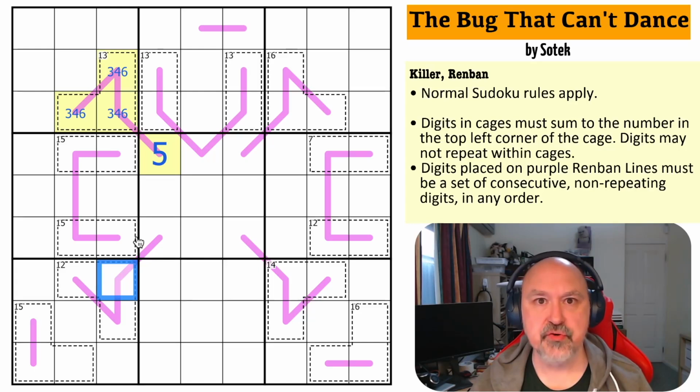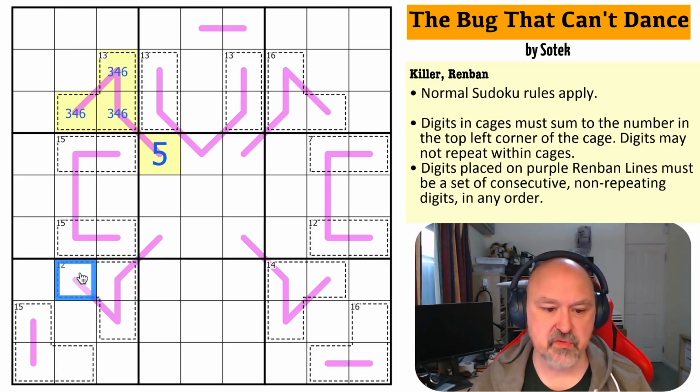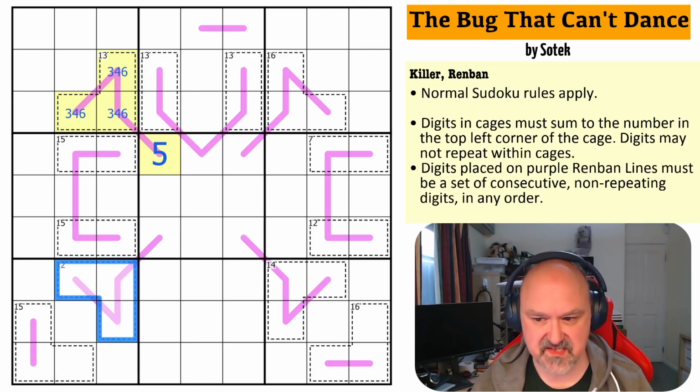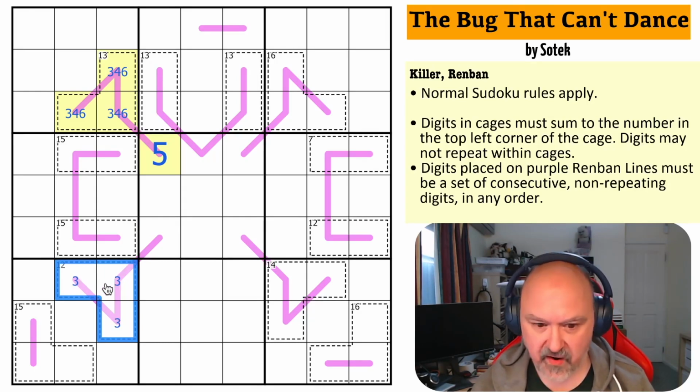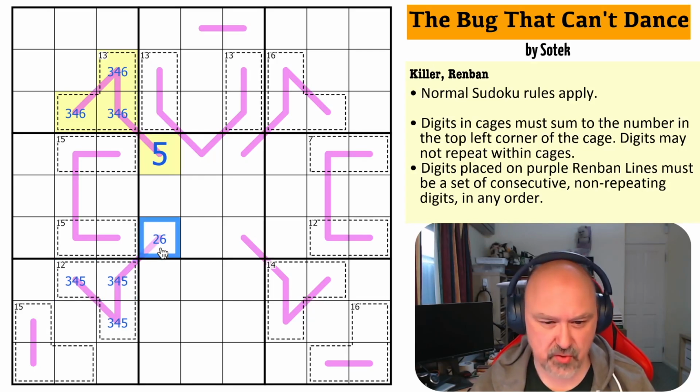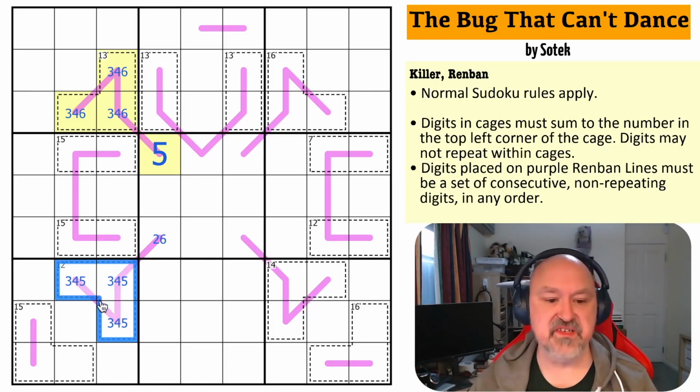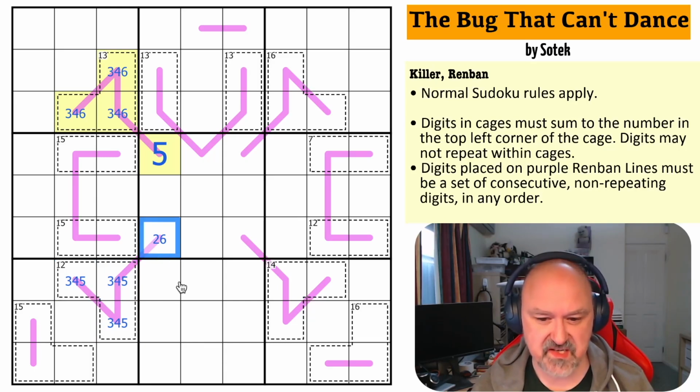So 2, 3, I'd need a 7. It's too far away. 2, 4, I'd need a 6. 2, 4, and 6. But I've got 2 and 6 in here, which means 2, 3, 4, 5, I can't get to it. So 2, 4, 6 doesn't work. And 2, 5, 5 doesn't work. So, okay, what's next? 3, 4, 5. Is it 3, 4, 5? 3, 4 is 7, yeah. 3, 4, 5 works. And this would be 2 or 6. 3, 4, 5, 3, 5, 4, I've just crossed over. And 4, 5, 6 again is 15. So this is 3, 4, 5, and this is 2 or 6.